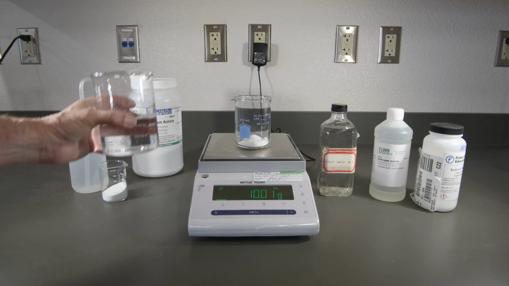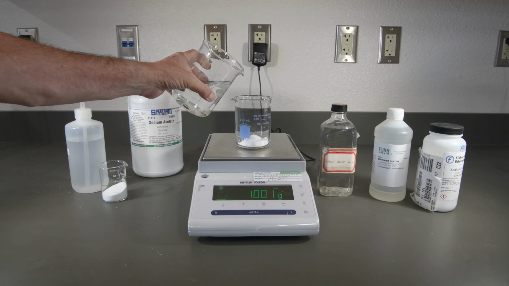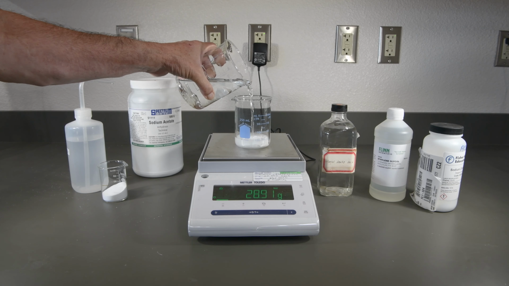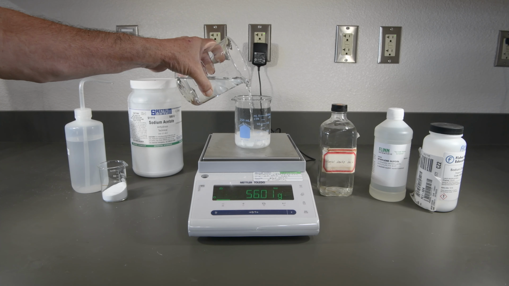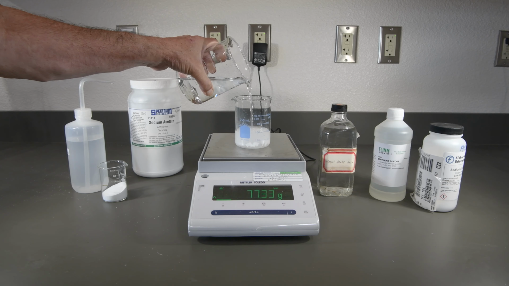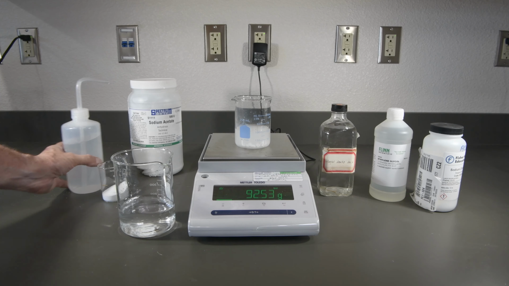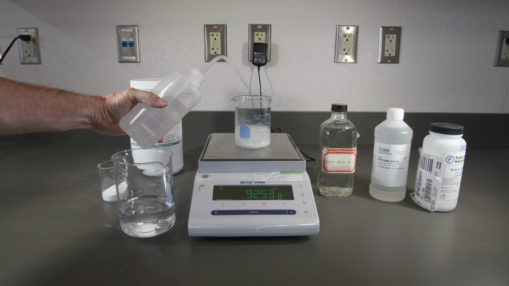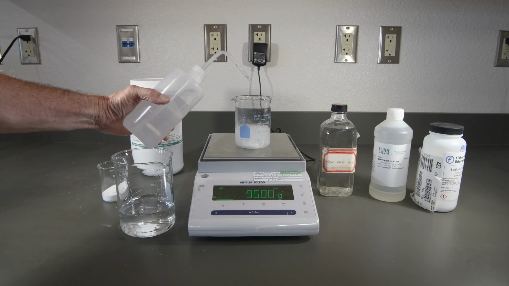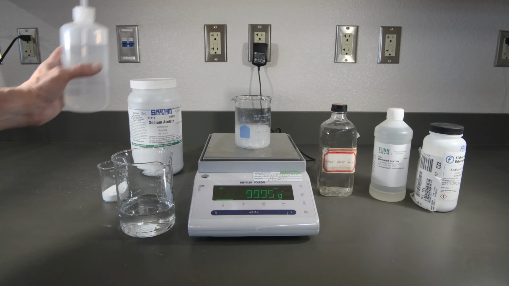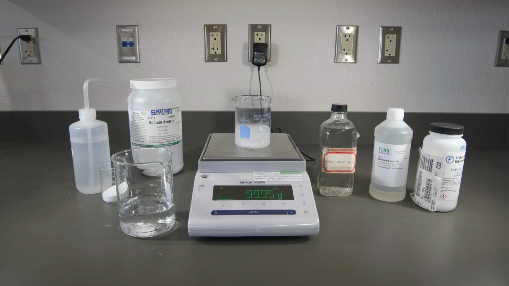Now let's add our water to get it up to a total of 100. And we'll finish it off with our squeeze bottle. And that looks great. Just about exactly 100.